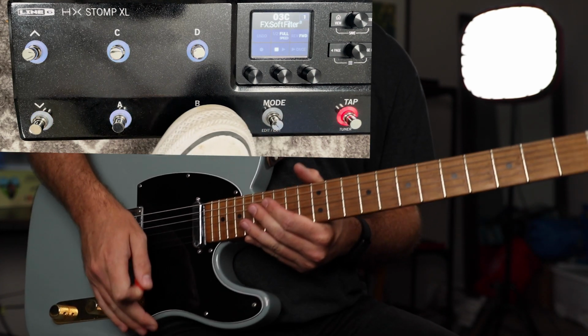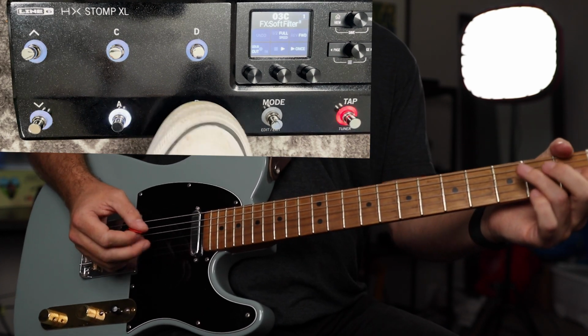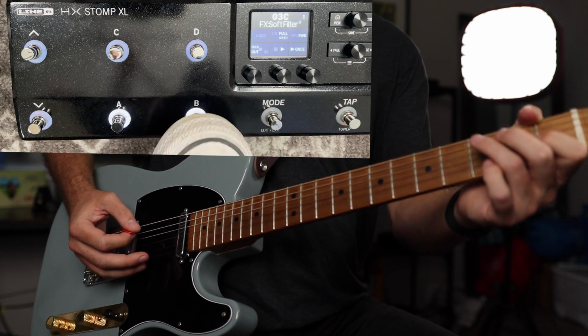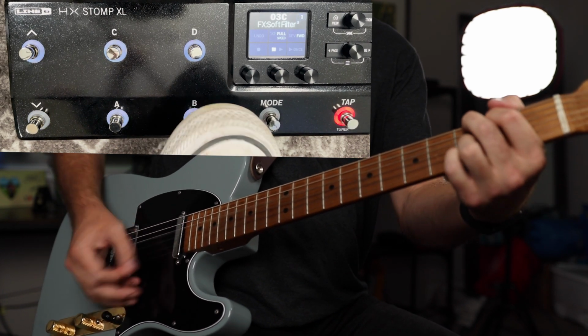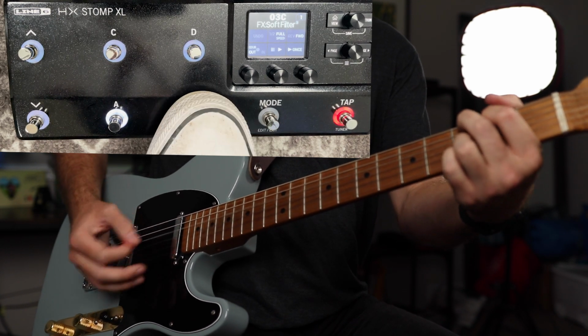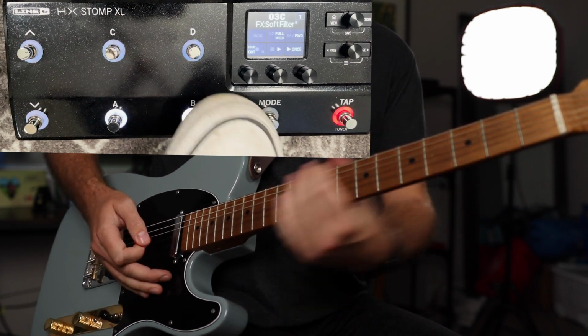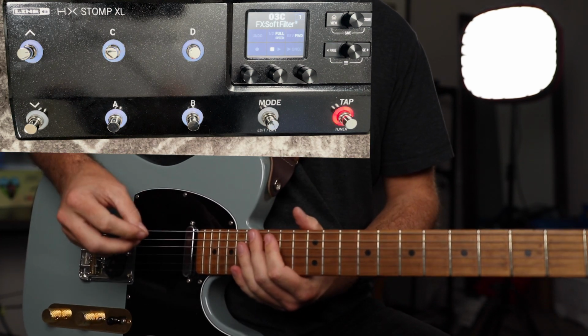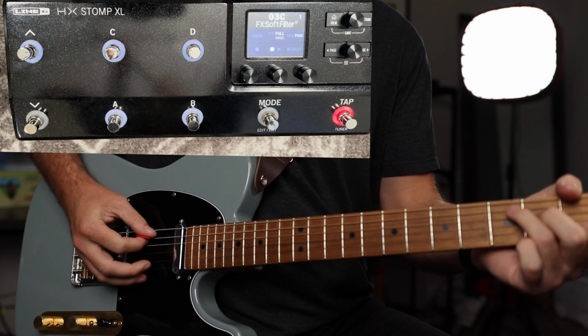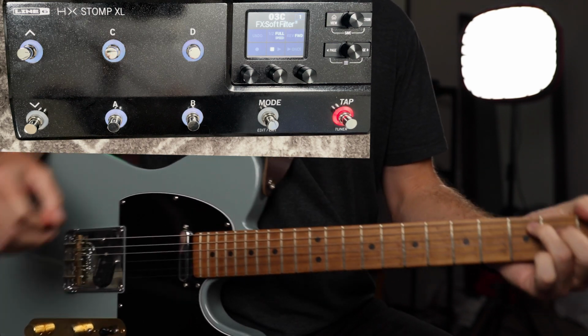Every time I hit that once button, it'll go off. So that's kind of cool. It's useful, especially if you play a certain kind of music. I'm sure you can come up with more creative ways to use that once button.